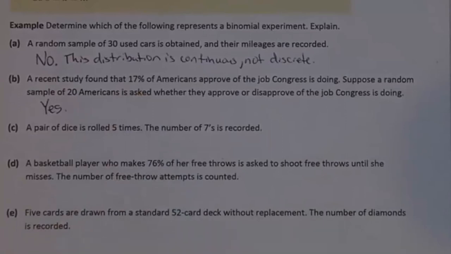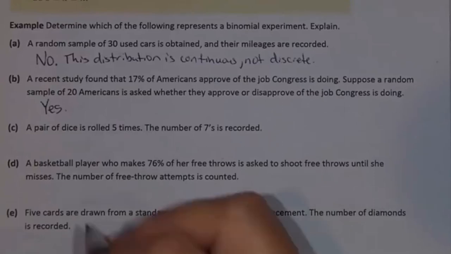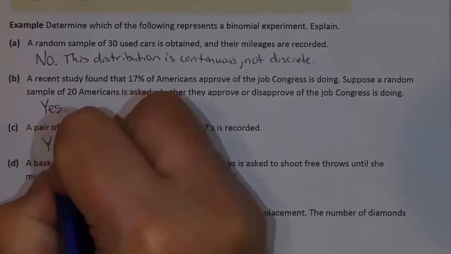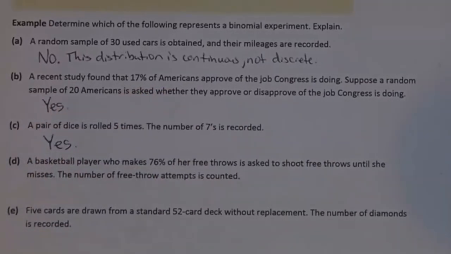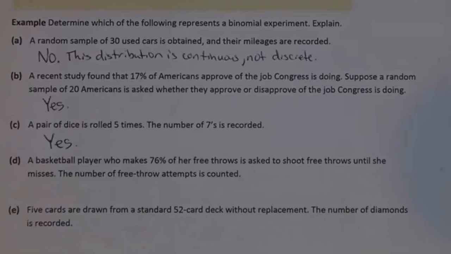How about C? A pair of dice is rolled 5 times. The number of 7s is recorded. Is that binomial? Yes. We have a fixed number of trials. We're going to roll 5 times and see how many 7s we get. If we get a 7, that's success. If we don't get a 7, that's failure. Out of 5 rolls, I could have 0, 1, 2, 3, 4, or 5 successes. That would be binomial.